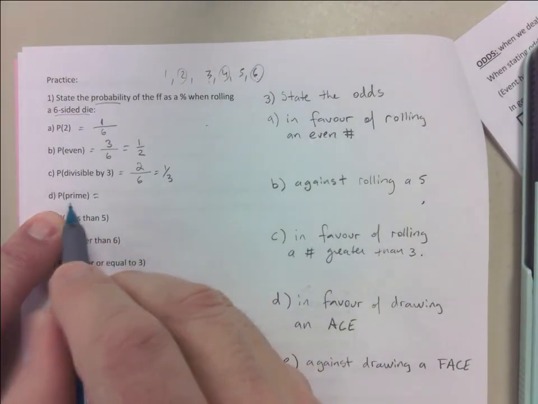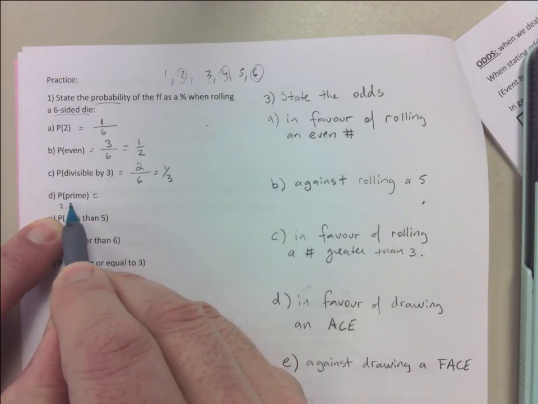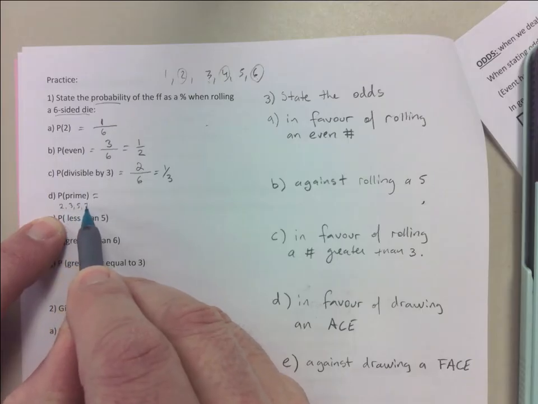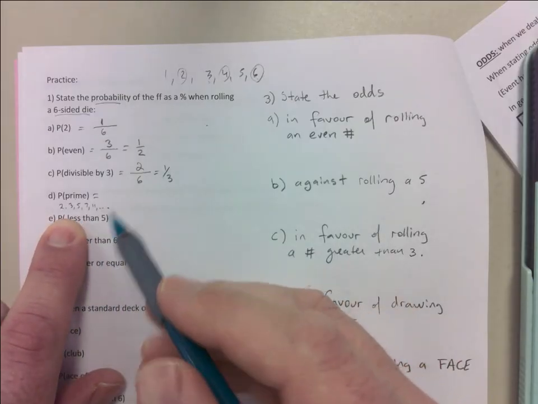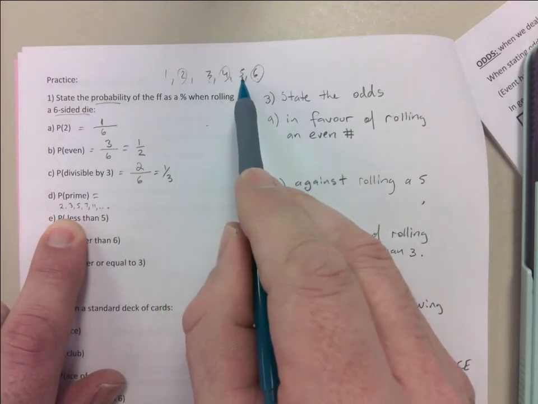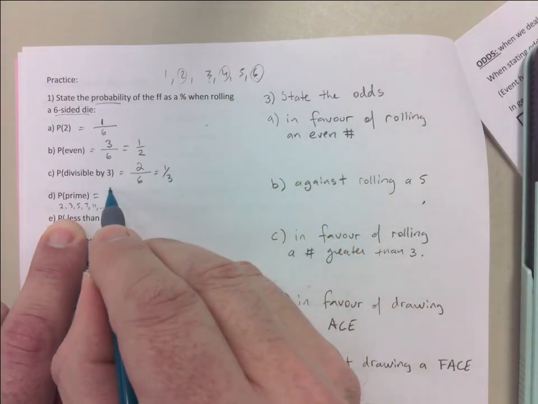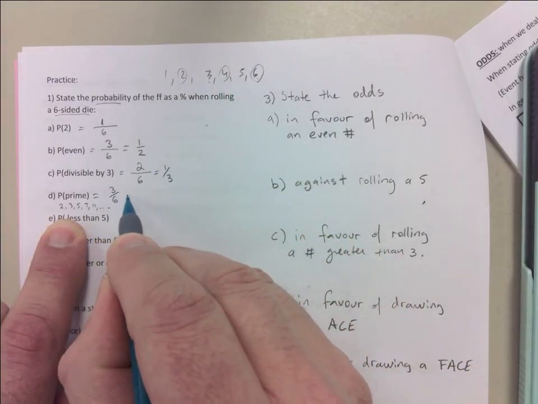Prime numbers, prime would be 2, 3, 5, 7, 11, and so forth. That's what we call prime. So there'll be 2, 3, 5. There'll be 3 out of 6, so that's 1/2.